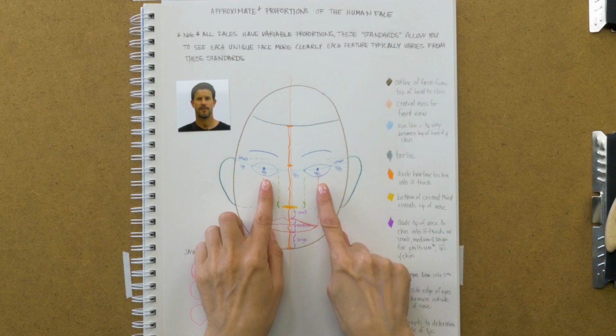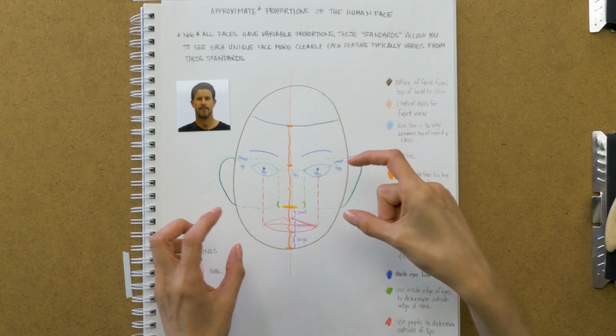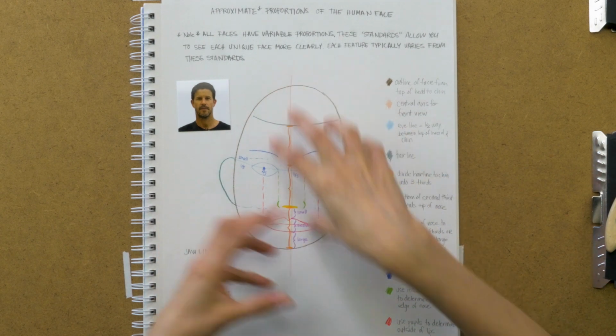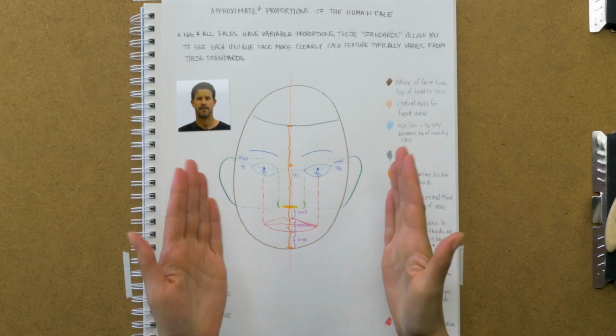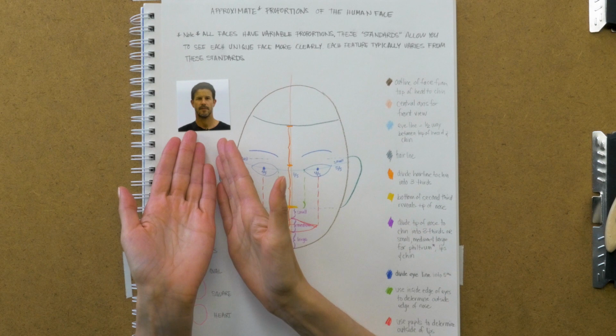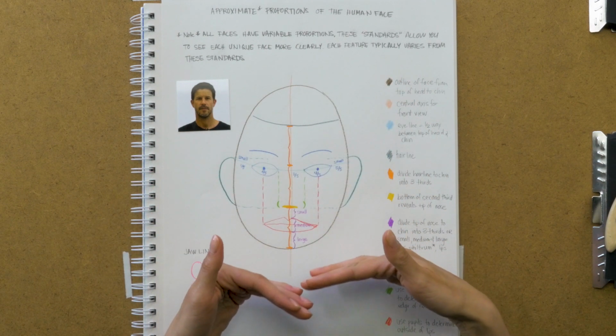But the idea is that I'm going to determine where the eyes are on the face, where the nose is on the face, where the ears are on the face in this standard way. And then once I have this standard, I'll be able to compare it to a real person and go through the steps in the same order. So this is actually really important.